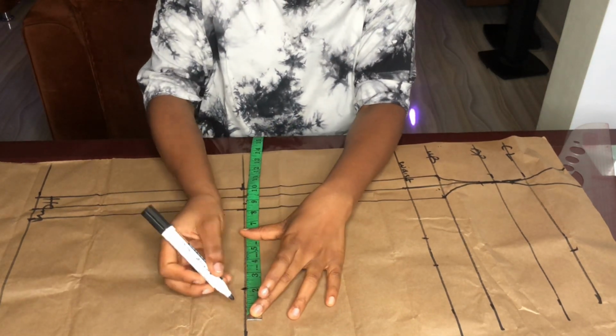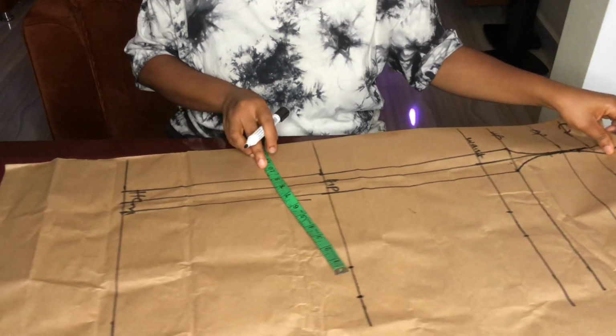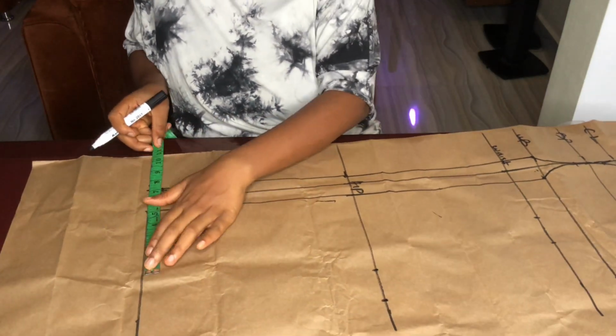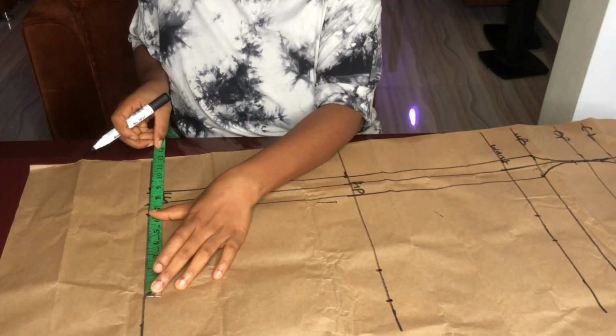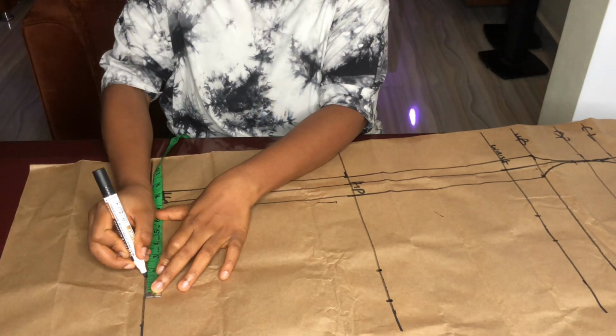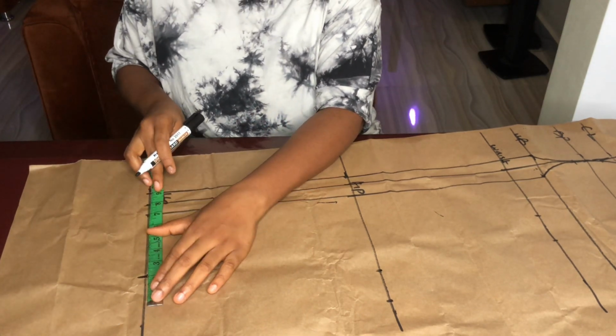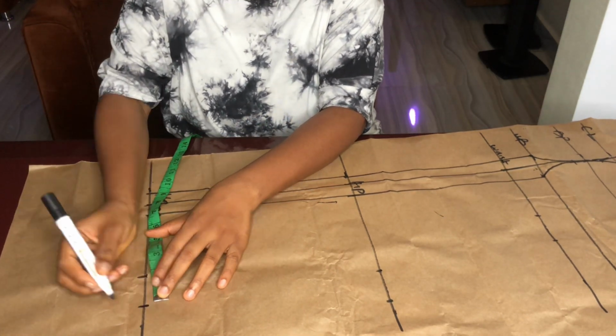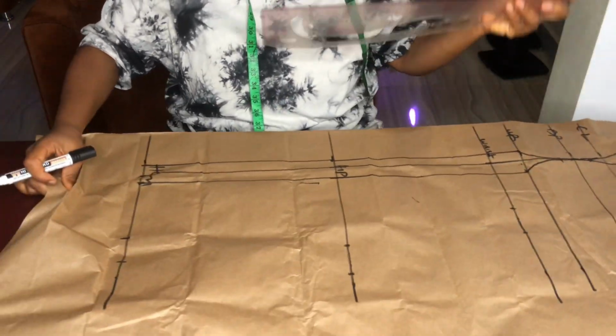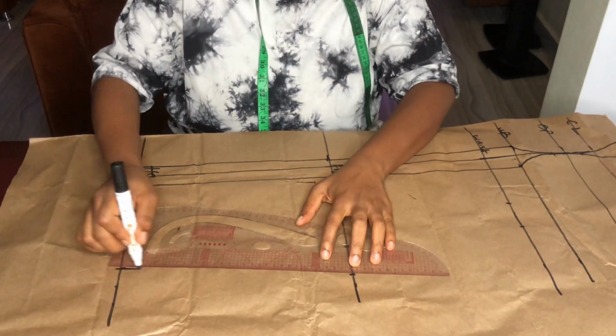On the hip, 1/4 of your hip plus 2 inches for this dart. On the hem, take 1/4 of your hip there, minus 1.5 because it's a pencil skirt. Then from the 1.5, you add back your 2 inches. Now go ahead and connect your lines.